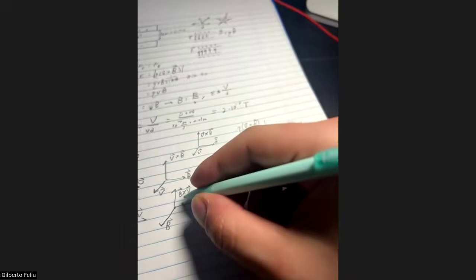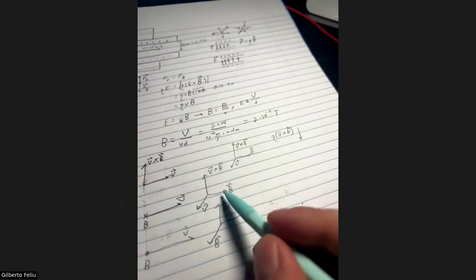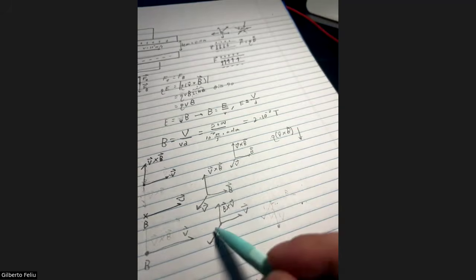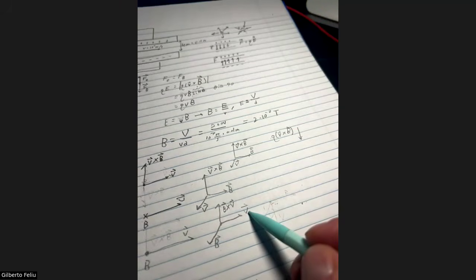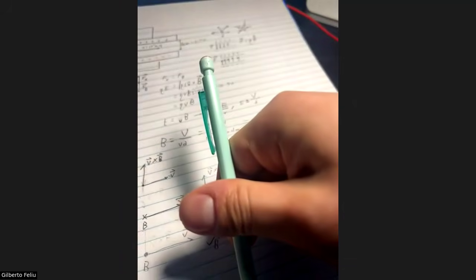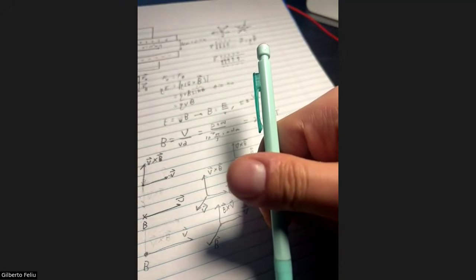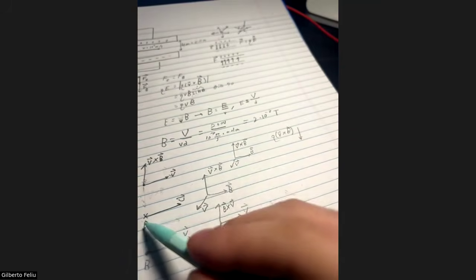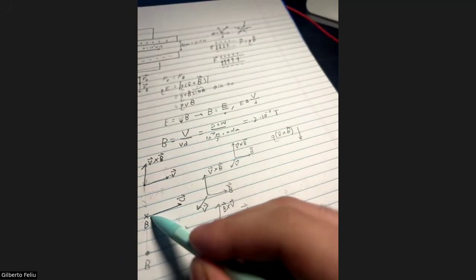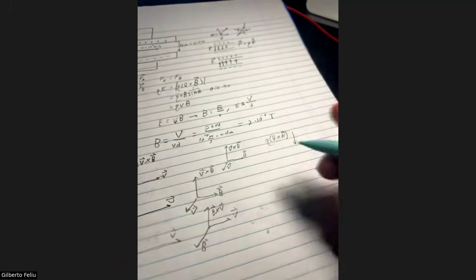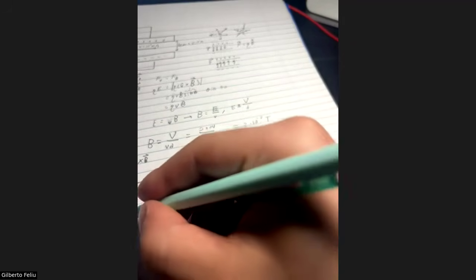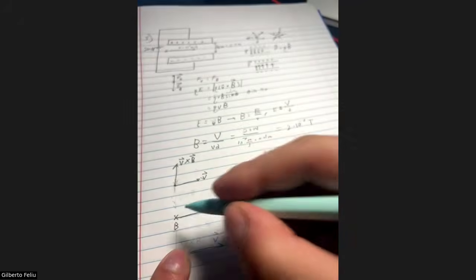Given this, if we reverse which vector is B and which is V, the cross product would have to point downward. But this cross product points upward in the case that B is going into the page. And we need this cross product to point upward, so this has to be the direction in which B is pointing.